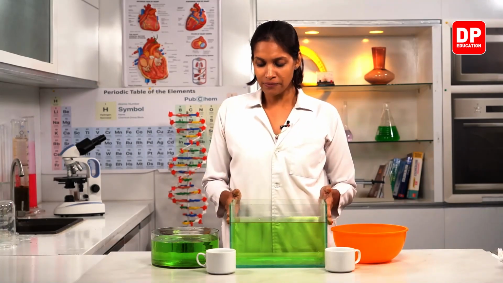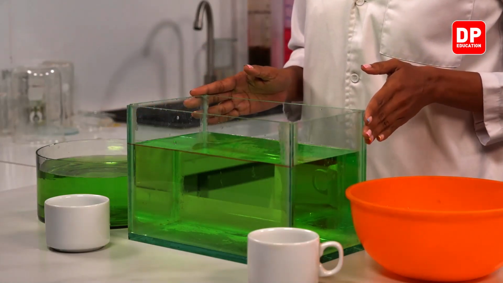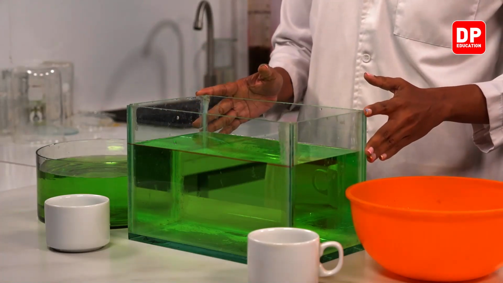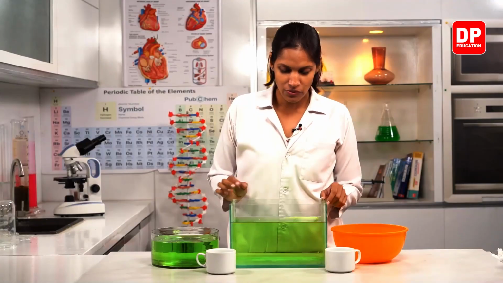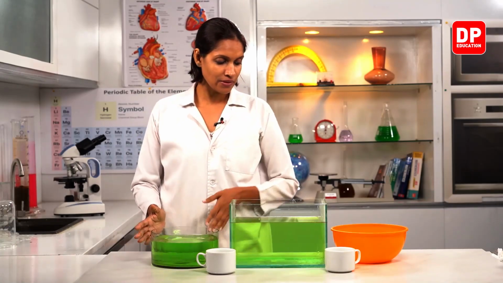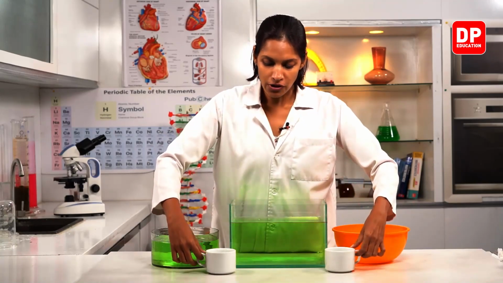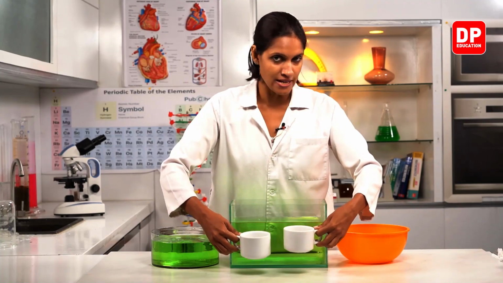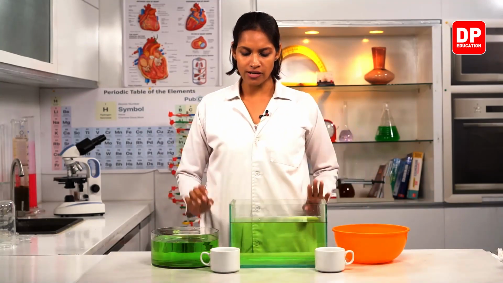Here you can see I have a tank of water. I'm using colored water so that you can observe very clearly. You can see I have marked the level of water at the moment. Now I have another trough of water, and an empty bowl. In the first activity, I am going to use 2 cups of the same size. Now look very carefully at what I am going to do.